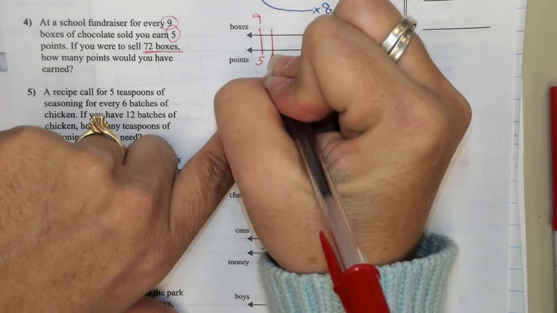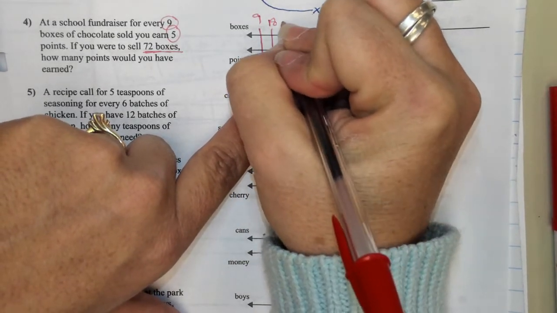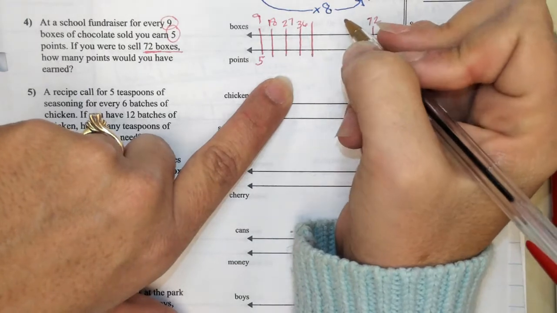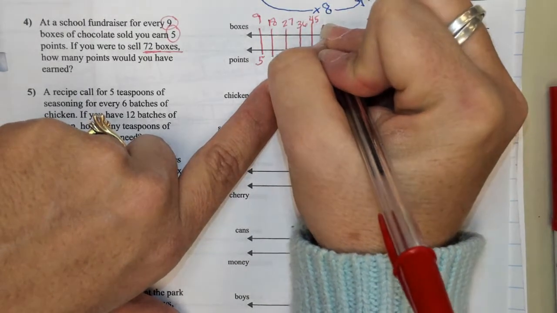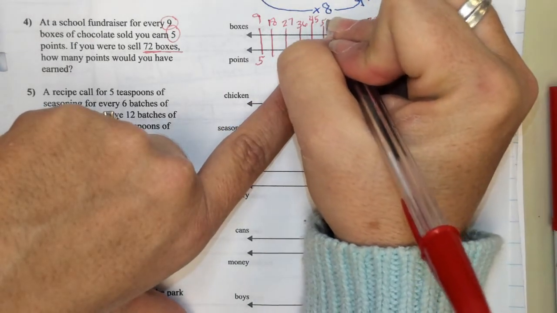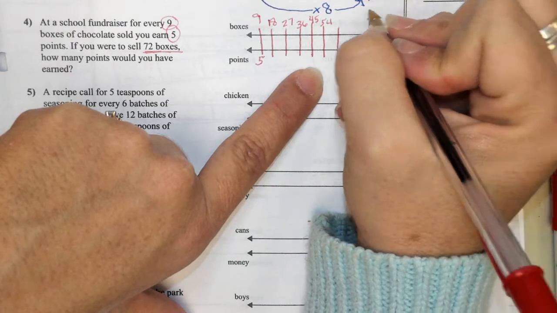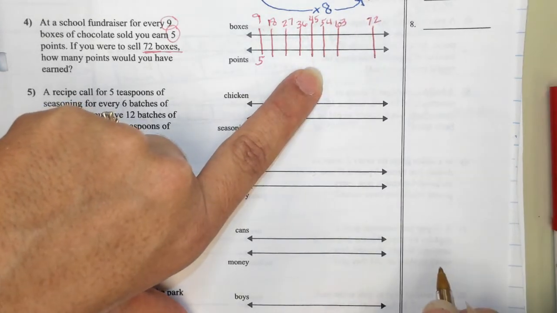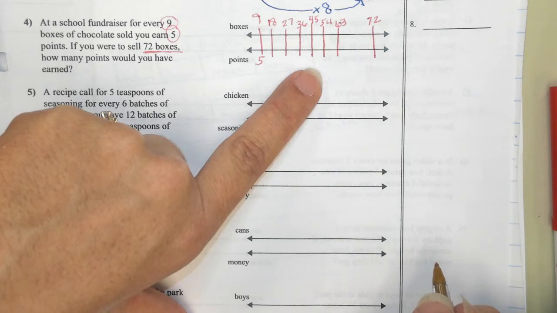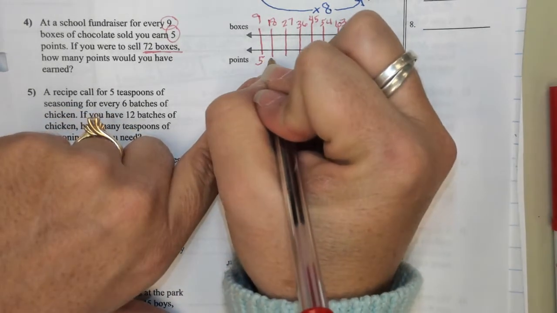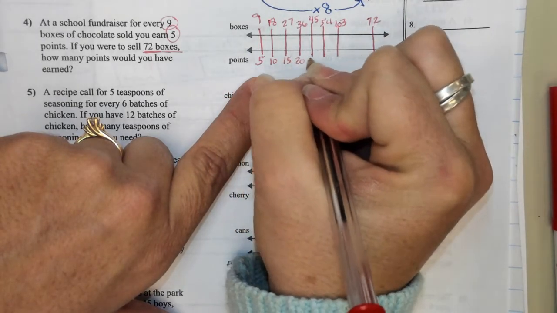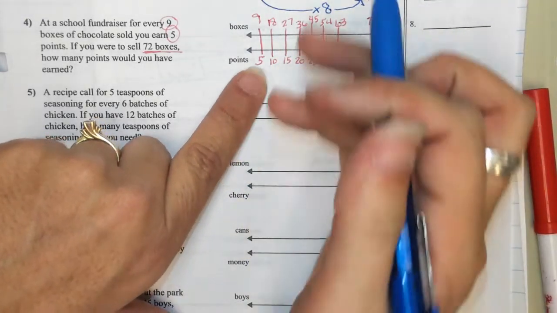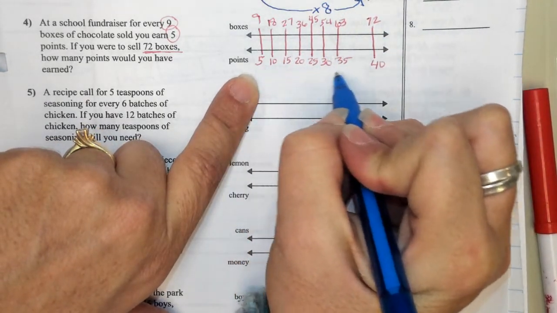Okay, here we go. I'm sitting there doing my nines multiplication tables. Now on the bottom, I'm going to skip count by 5s. 30, 40, and I'm going to double check my math. 9 times 8 is 72. 5 times 8 is 40.